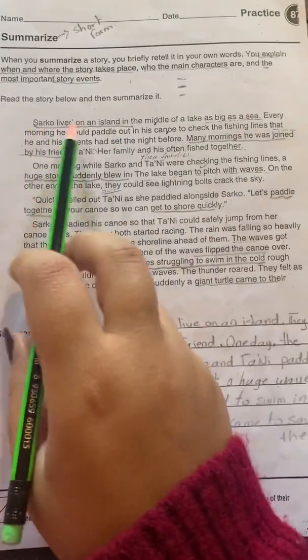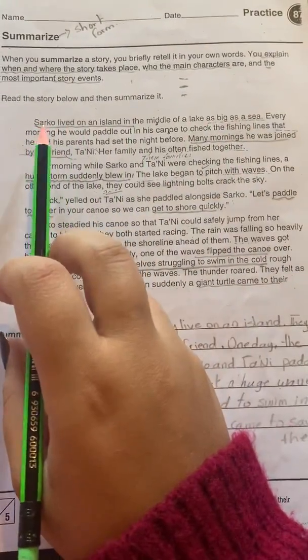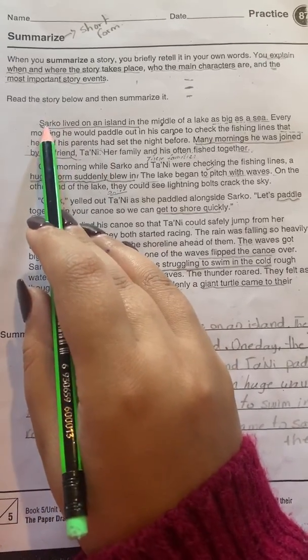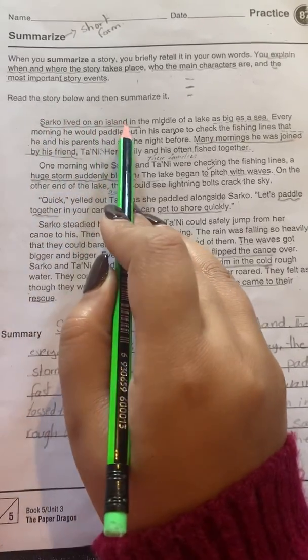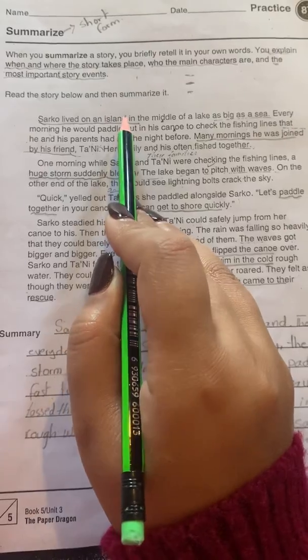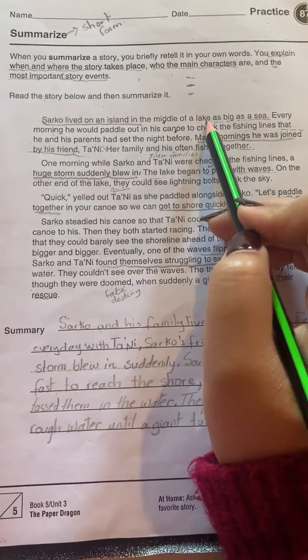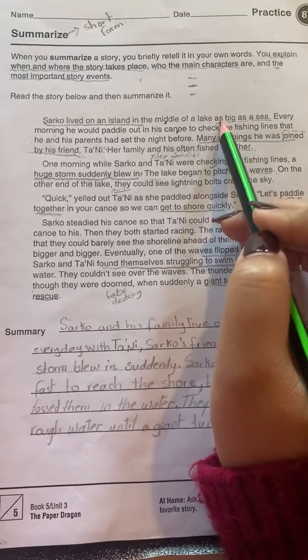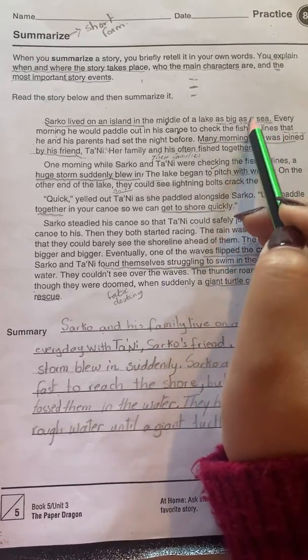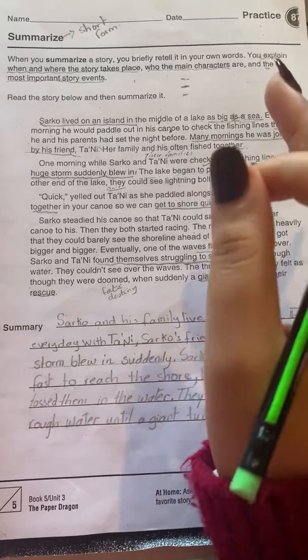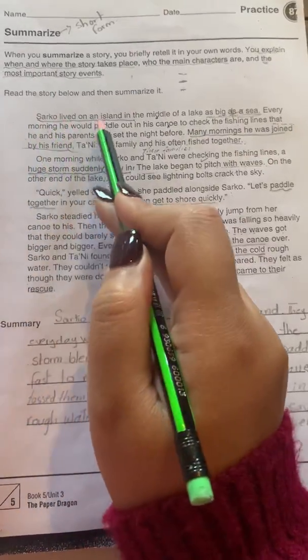Look at this introduction. Okay, what is the important information here? That Sarko lived on an island. Is it important to say in the middle of the lake? Is it important to say as big as a sea? This is not important. The most important thing is to know that Sarko lived on an island.